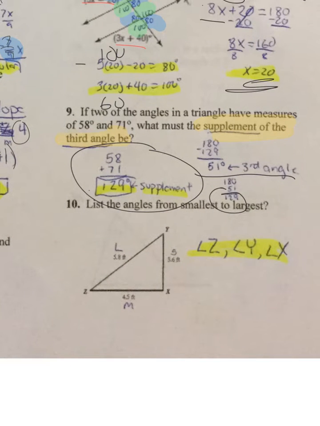Last one on this page, list the angles from smallest to largest. You have to take the longest side, so we'll start with the smallest, I guess. So 3.6 is your smallest side. That's across from the smallest angle. So 3.6 for y to x. The angle across from that is z.